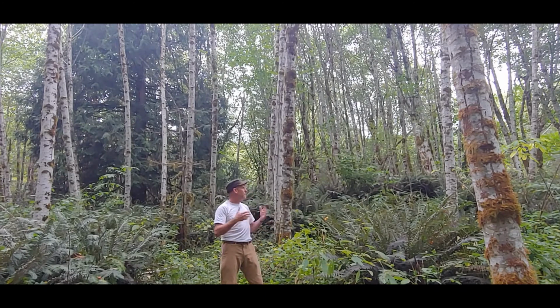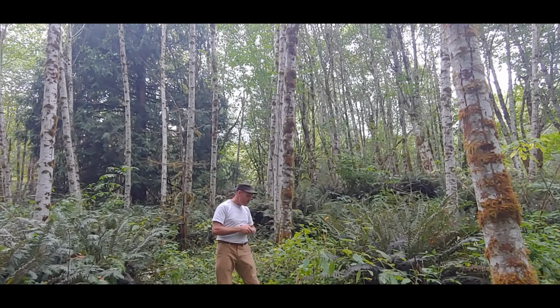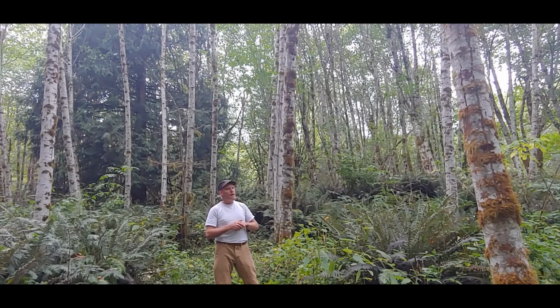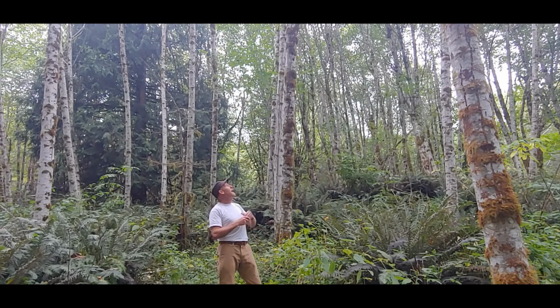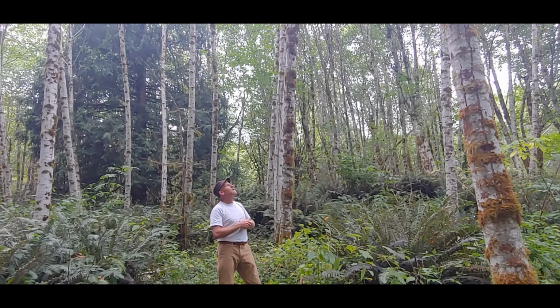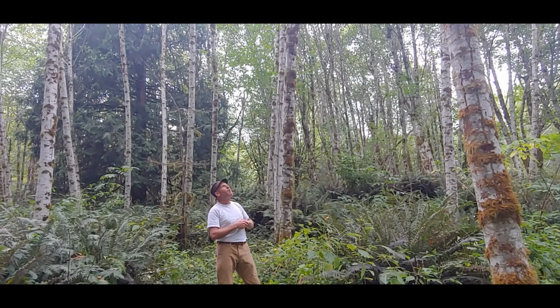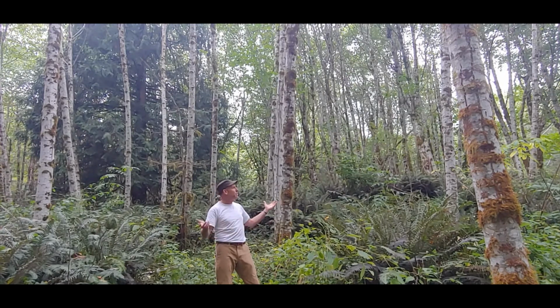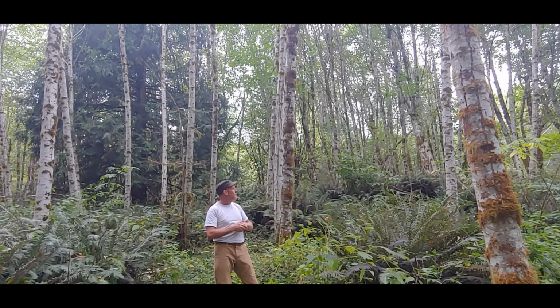Even though it's lush, it's a fairly simplified understory. Plenty of light coming down through the relatively open, porous hardwood canopy, and that's what's supporting the dense understory layer in here.